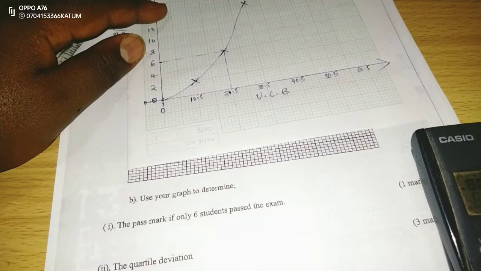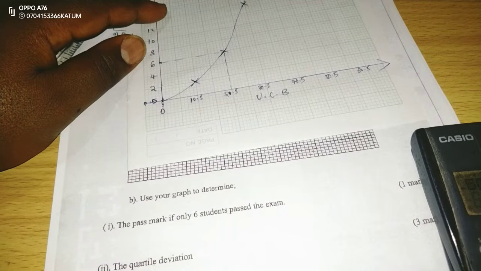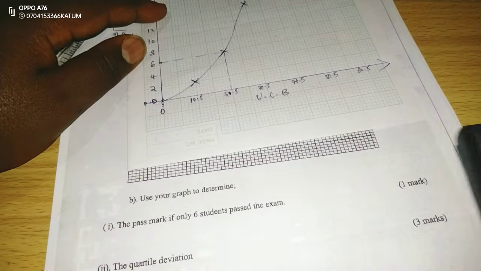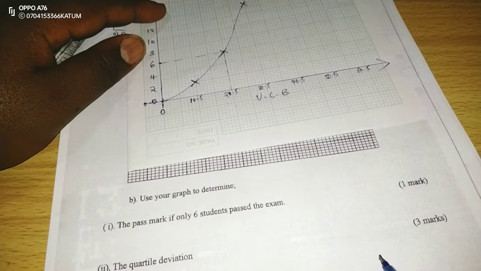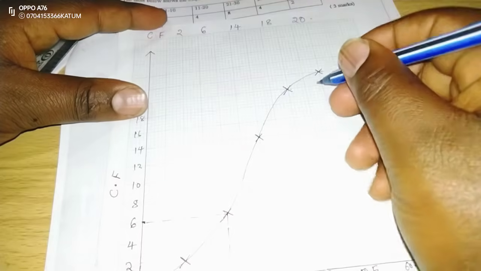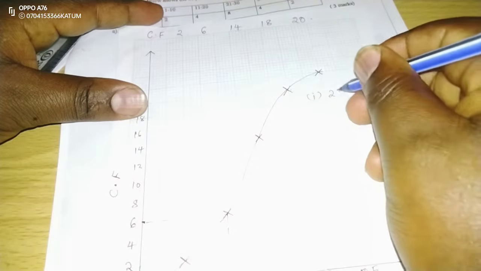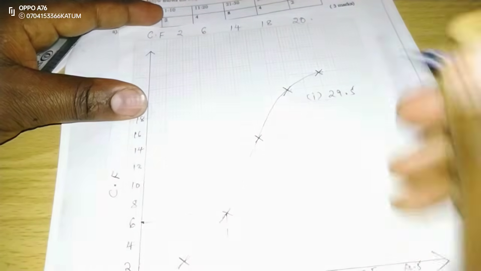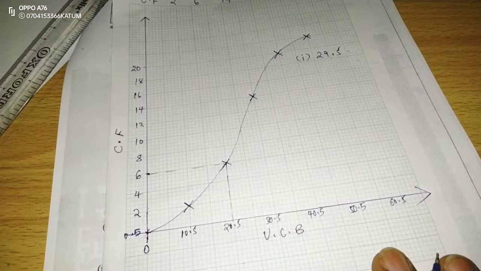Then we take 50 minus 20.5, and this will give us 29.5 as the pass mark.